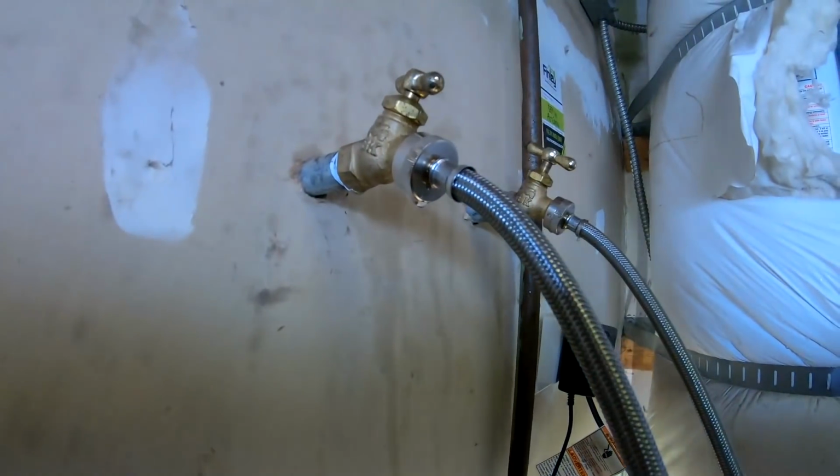Okay, we got it to drain. We're good to go. Now let's go get this line. All right, we got that drain working. That drain works great. Just gotta run back to Home Depot now and grab some washer lines.